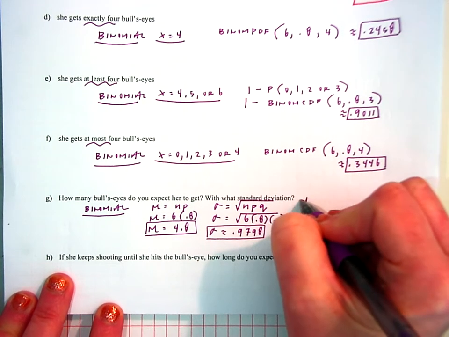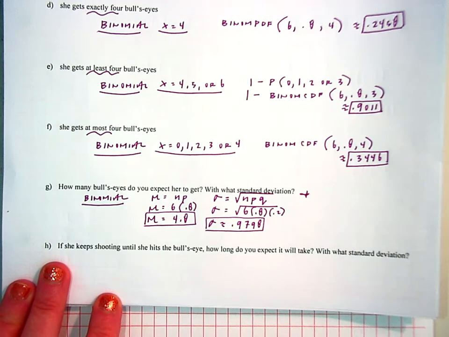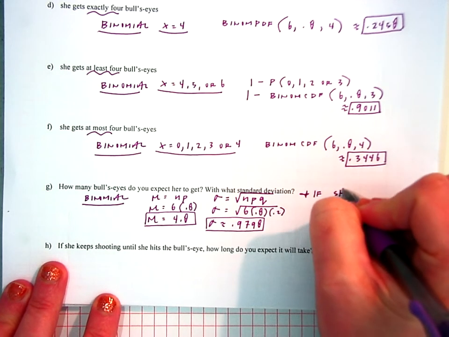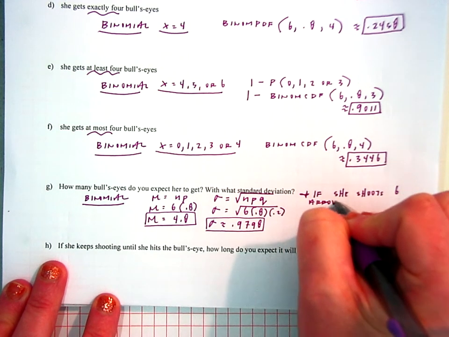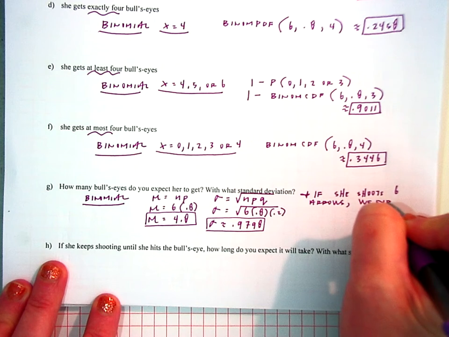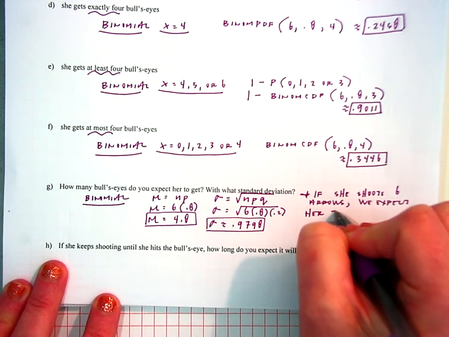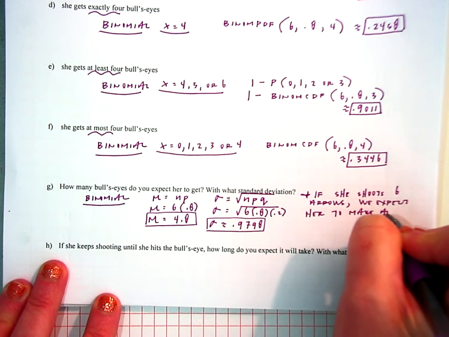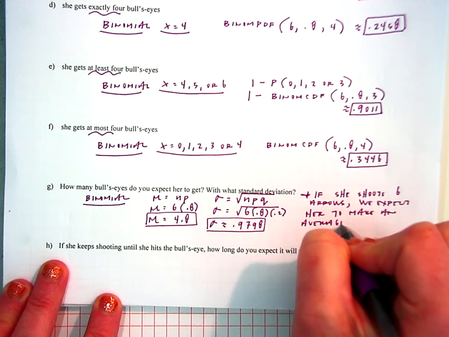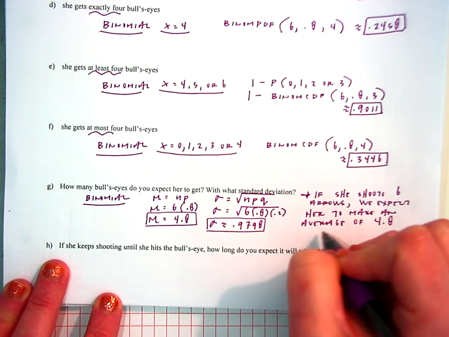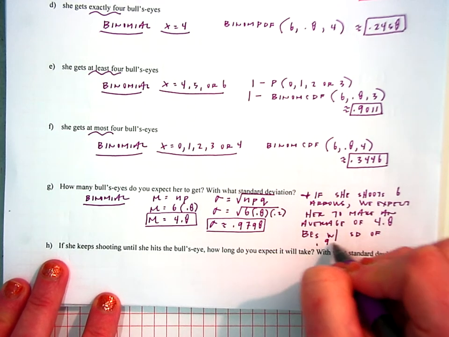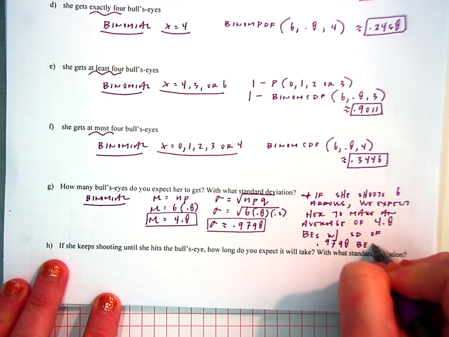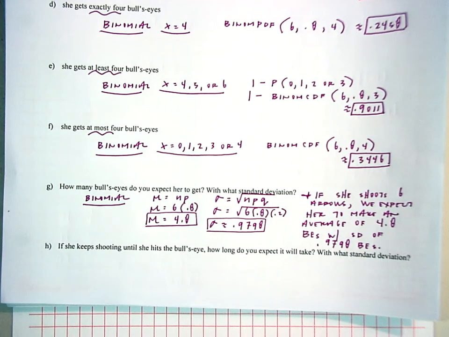Right, but again, that doesn't really matter unless we know what it means. So here we could say, well, if this Olympic archer shoots 6 arrows, we expect her to make an average of 4.8 bullseyes with a standard deviation of about 0.9798 bullseyes. Okay, so there is my mean, my standard deviation, and the context.